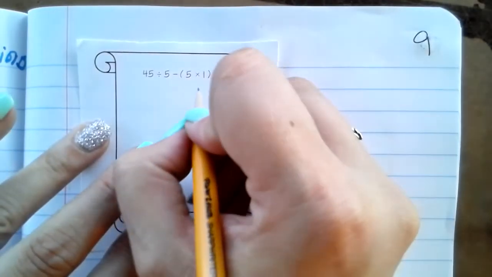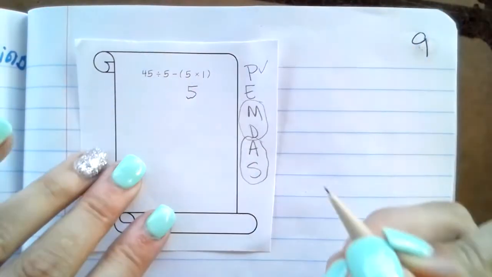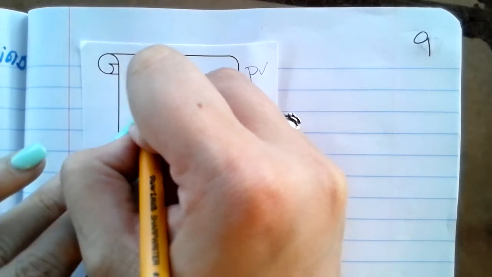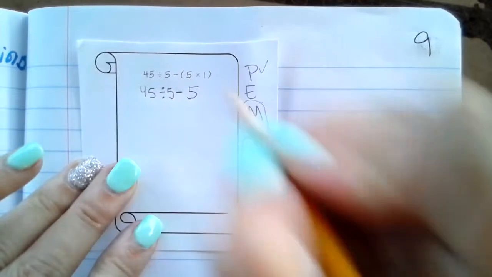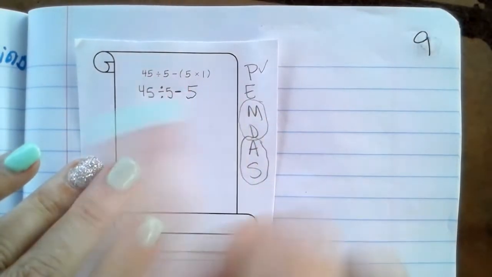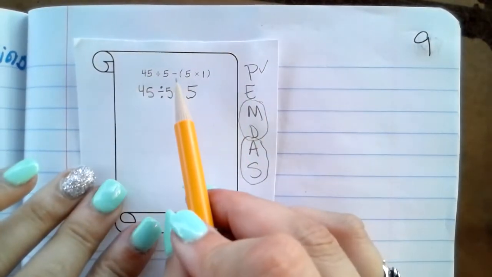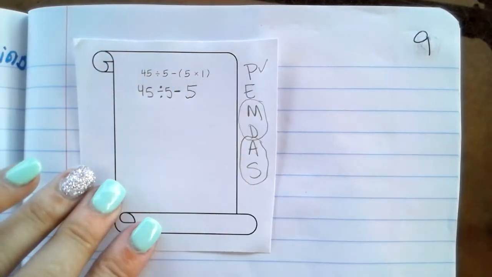5 times 1 equals 5. And then I'm going to drop everything else down. 45 divided by 5, and then the subtraction sign there. Those parentheses went away because I am done with the parentheses.